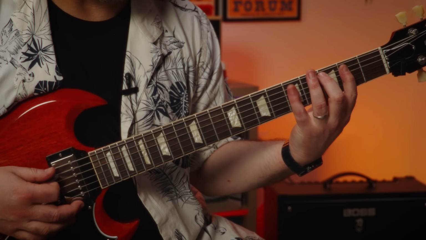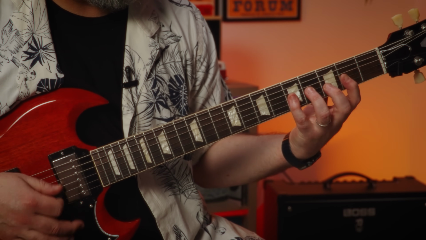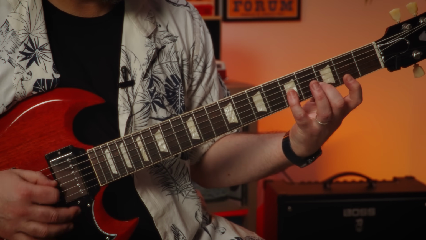And if you can't play that over the C major progression now. We've now changed keys, so it would be some type of G major progression. But the scale would be the exact same.